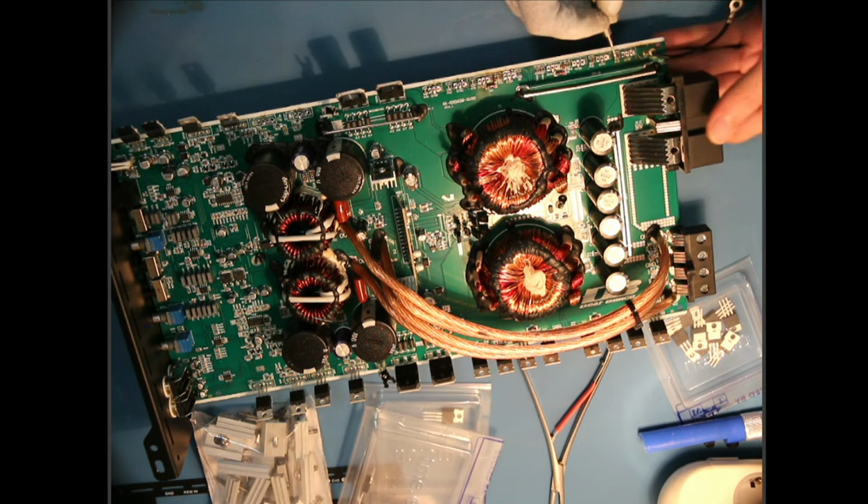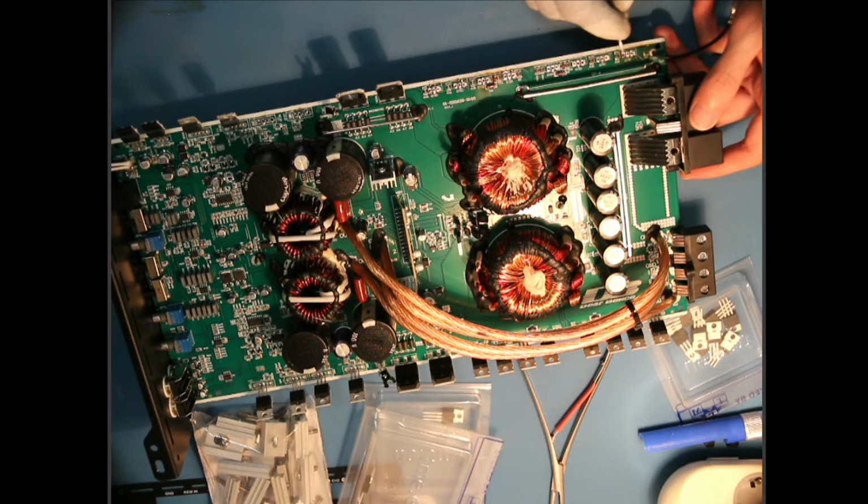I'm just scraping off excess resin and then we'll dust it off. Gotta check that cap too. You never know.